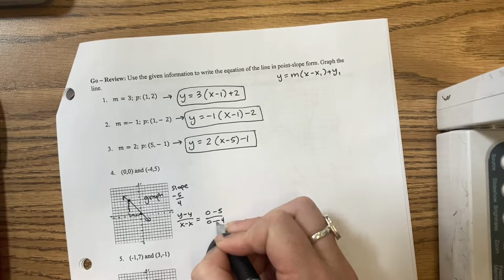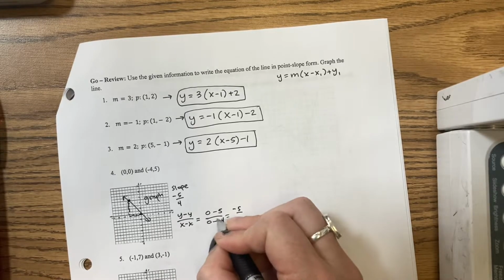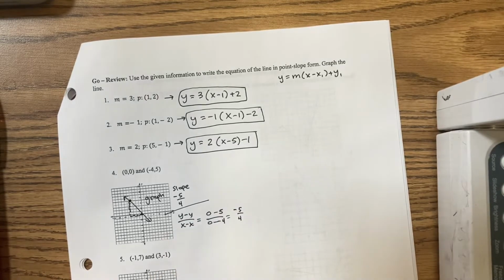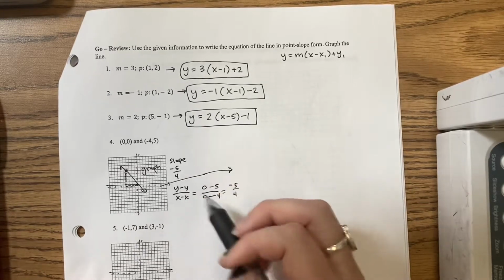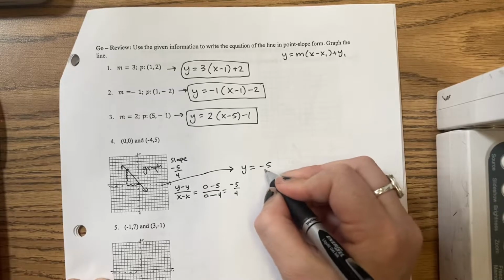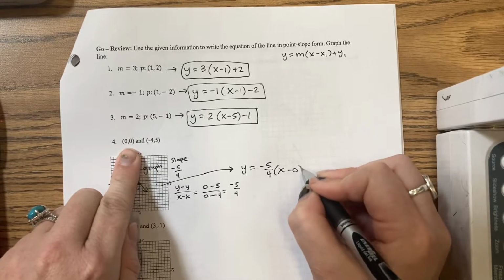Add your minus signs, that would make a -5 over, that becomes a +4. So you get the exact same slope no matter how you graph or use the equation. So I would have my slope, x, I can choose either point.